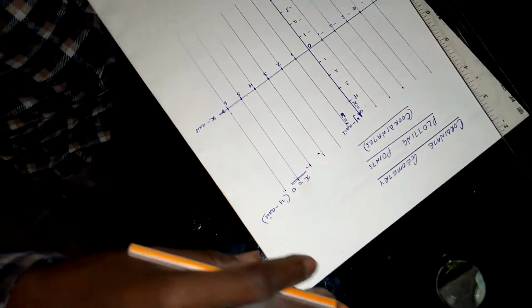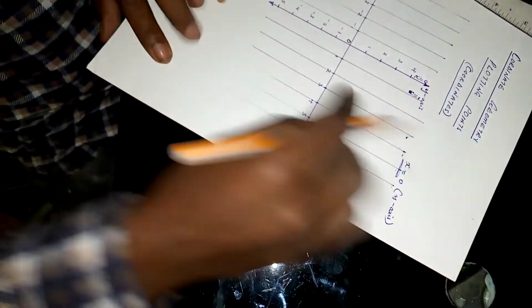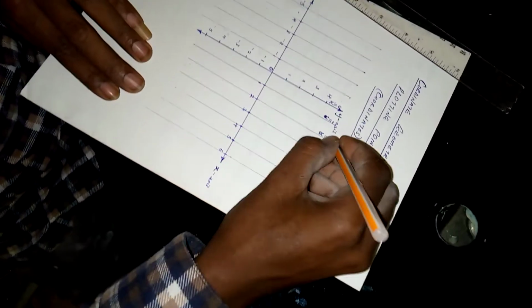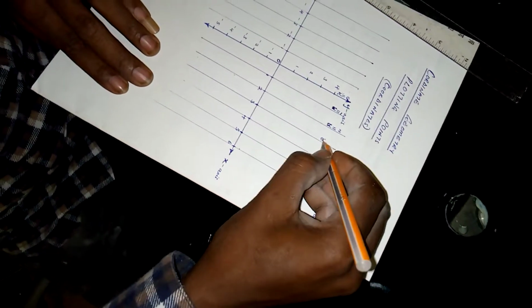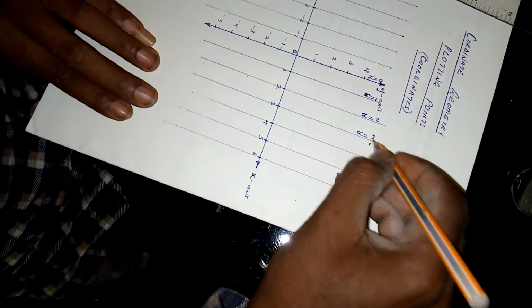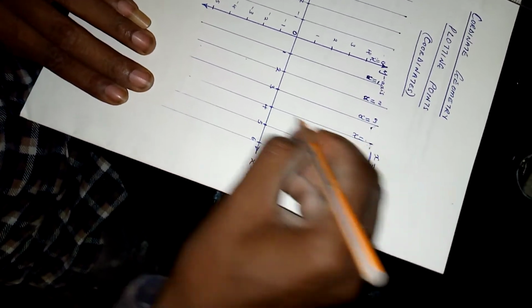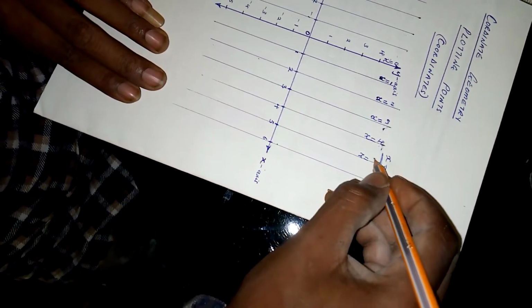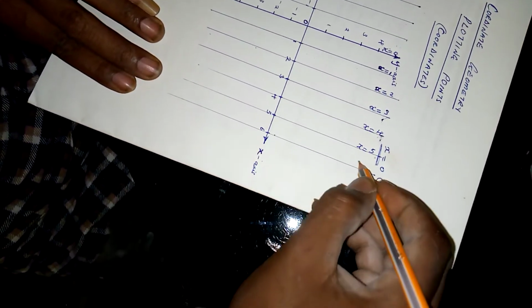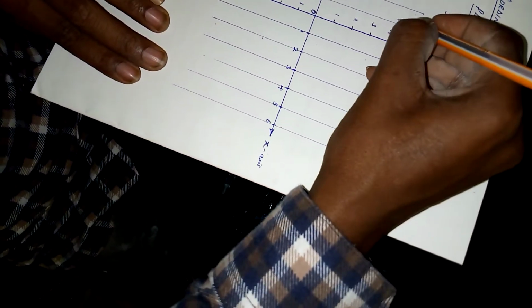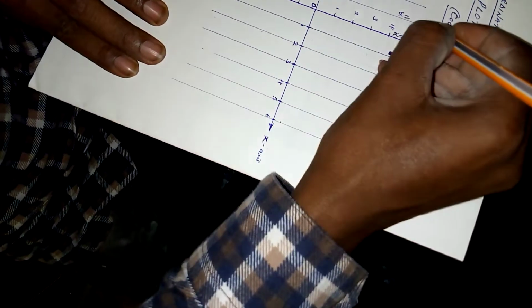So I'm going to write the equations of each line. Your vertical lines are your x's. So this line is crossing the x-axis at 2, while this line is crossing at 3. This line is crossing the x-axis at 4, this line at 5, this line at 6, and this line at -1.